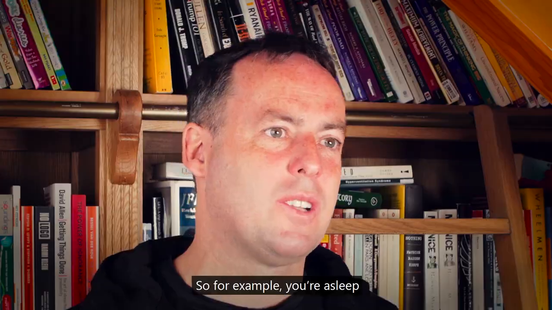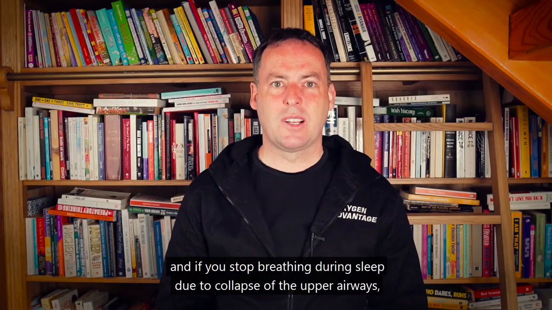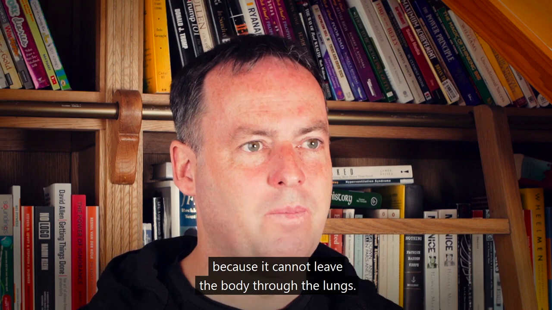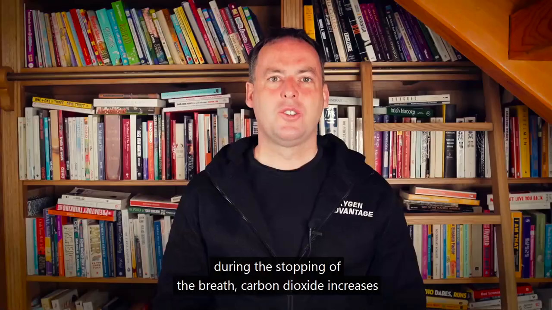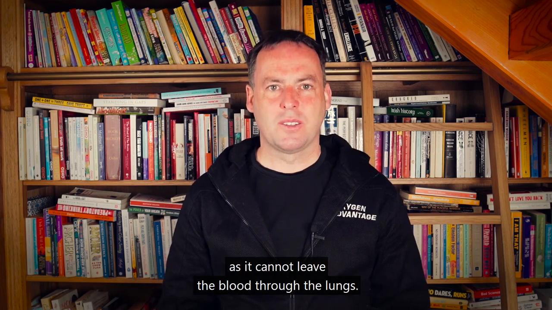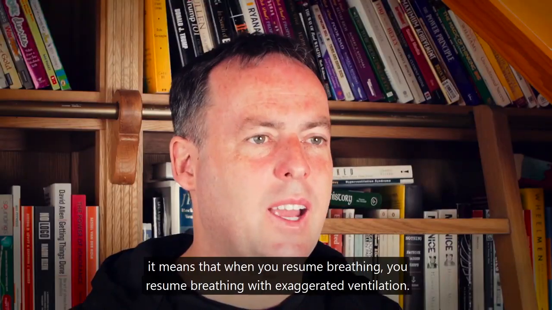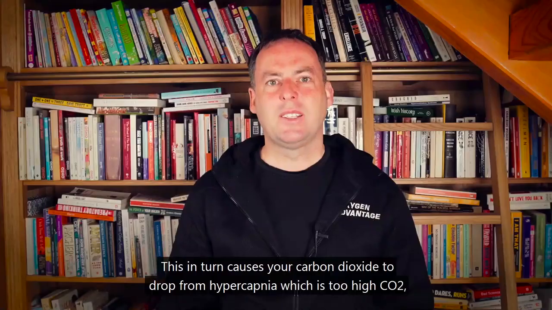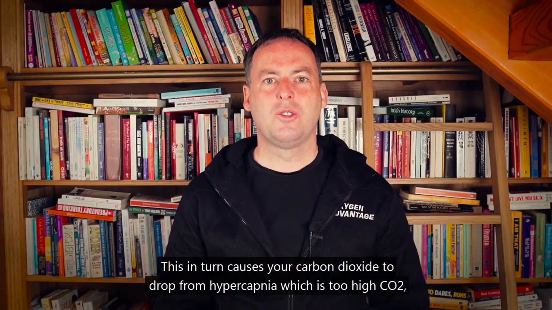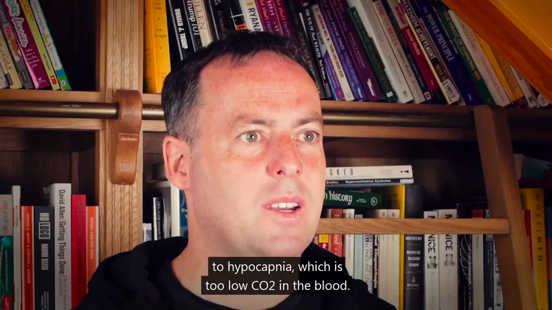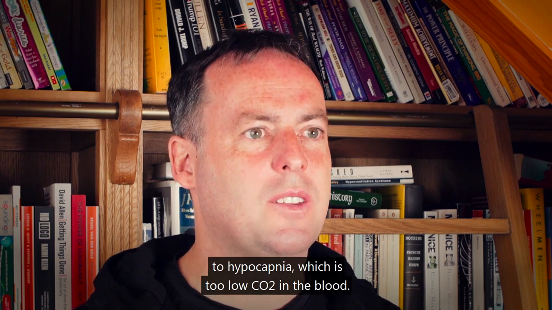So for example, you're asleep, and you stop breathing during sleep due to collapse of the upper airway. As you stop breathing, carbon dioxide increases in the blood because it cannot leave the body through the lungs. If you have high loop gain, it means that when you resume breathing, it is with exaggerated ventilation. This in turn causes your carbon dioxide to drop from hypercapnia, which is too high CO2, to hypocapnia, which is too low CO2 in the blood.